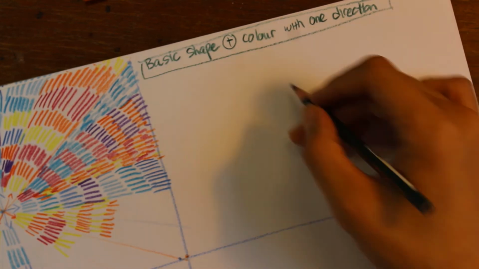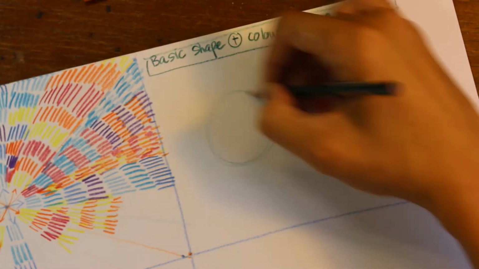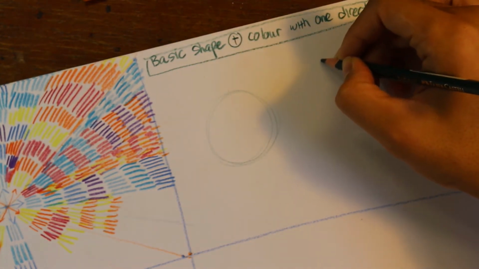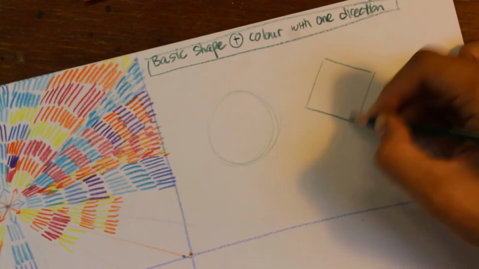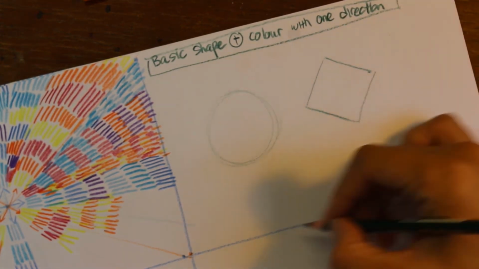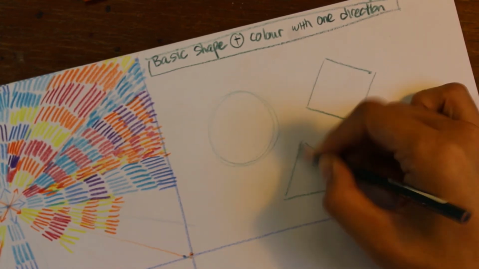What is the basic shape we have? Okay, yes, we have a circle. Okay, I give you some example. Then what we have box, a square. Okay, then what we have triangle.